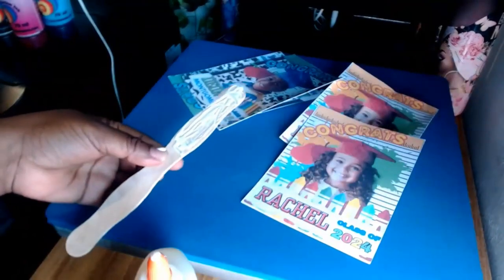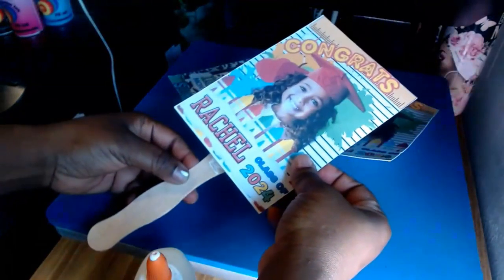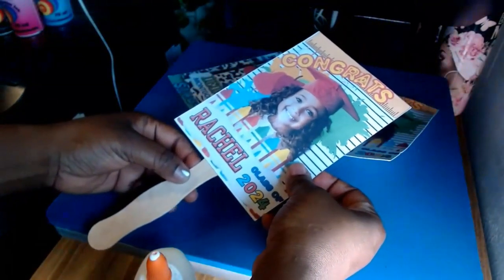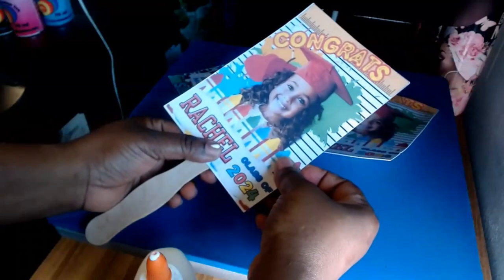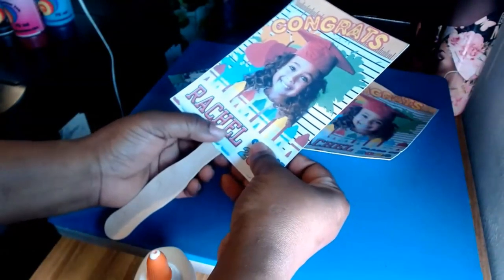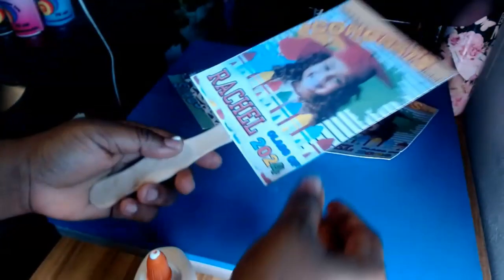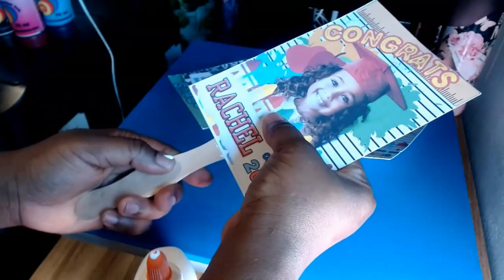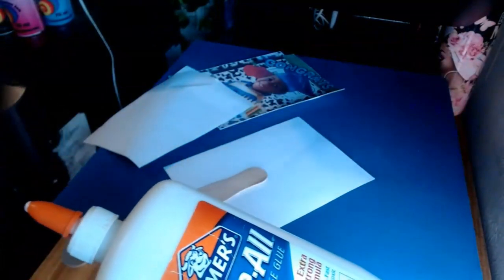Put it really well, not too much. And then, like I said, I'm eyeballing it to find the middle. If you want, you can measure it with a ruler and find the middle of it. Okay, I think I have it like this. Now I'm going to put glue on the other side of the paper. I'm going to add the glue right on there, also on the stick, because you want everything to stick together.